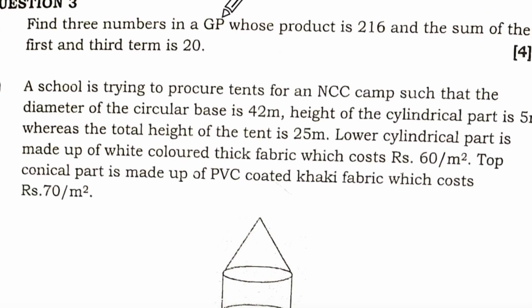Question number 3. Find 3 numbers in GP whose product is 216 and the sum of the first and third is given. Now for this, if they tell you to find the 3 numbers in GP, you will say let 3 numbers in GP be, how will you say? A upon R. Middle one will be A, and then here A upon R, and here AR.